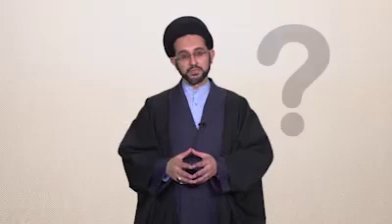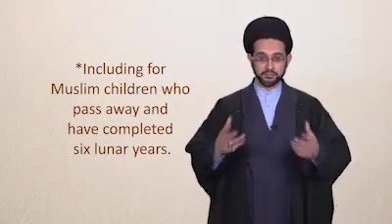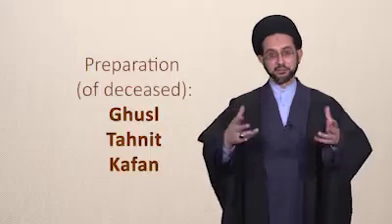So who is it obligatory upon us to pray this prayer for? It is obligatory to pray upon all Muslims. If any Muslim dies, at least one person needs to perform this funeral prayer upon the deceased. Now here are some conditions to keep in mind before you start praying the funeral prayers. Number 1, the funeral prayer needs to be performed after the preparation of the deceased for burial.